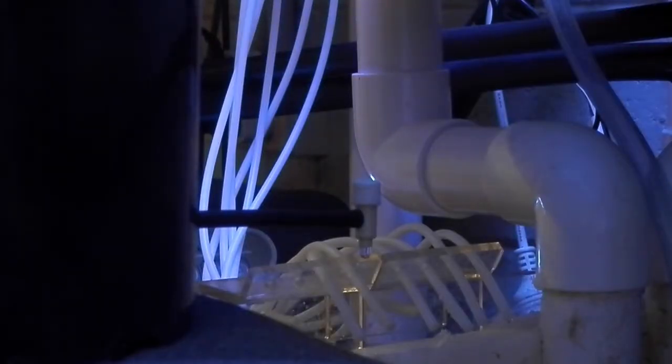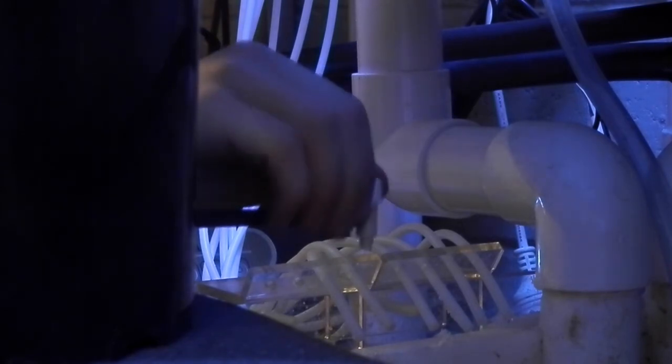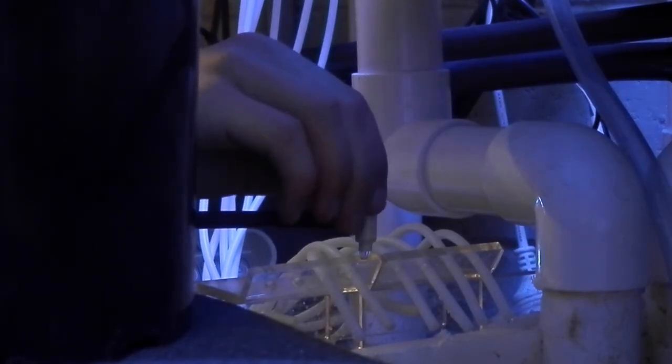Slowly drip this solution into your aquarium, preferably overnight, but being careful to make sure your pH stays around recommended.